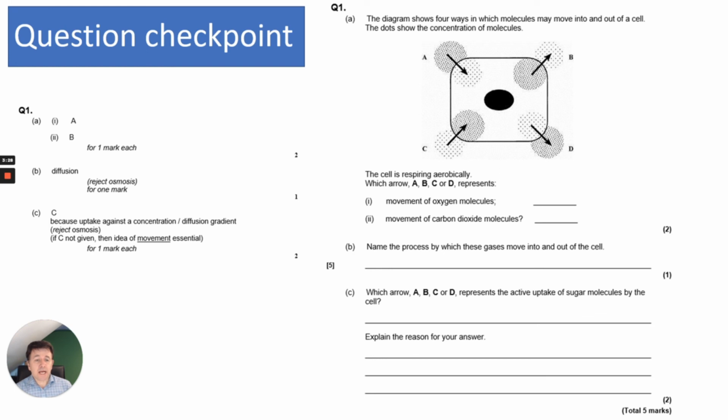Which arrow represents the active uptake of sugar molecules? Well, that would be from a lower to a higher concentration. So in this case, it would be C, because it's uptake, and the reason being because there's uptake against a concentration gradient. Okay, so that's the idea, that it's against the concentration gradient. There we go. So there are the answers.